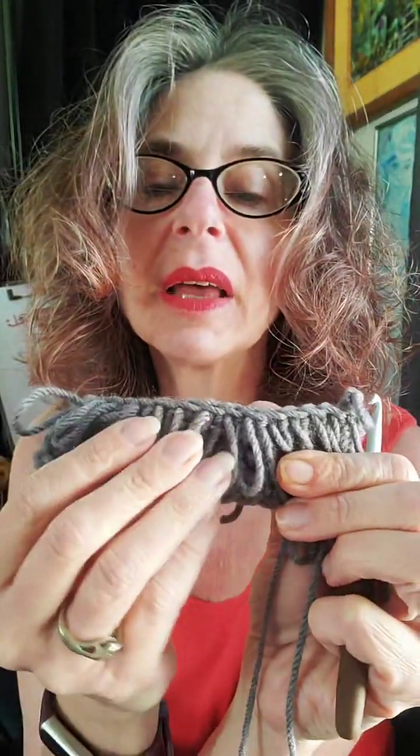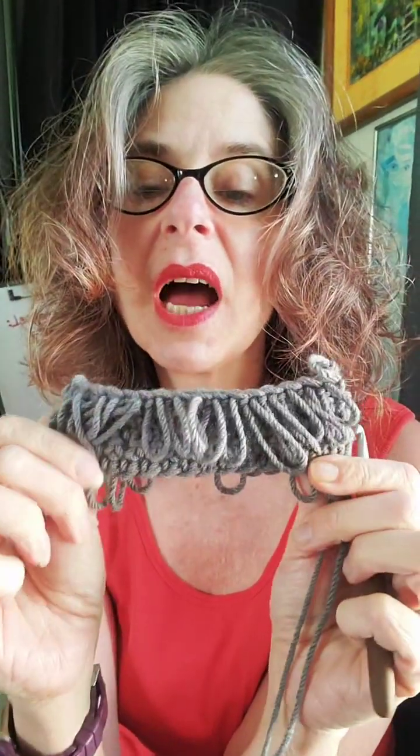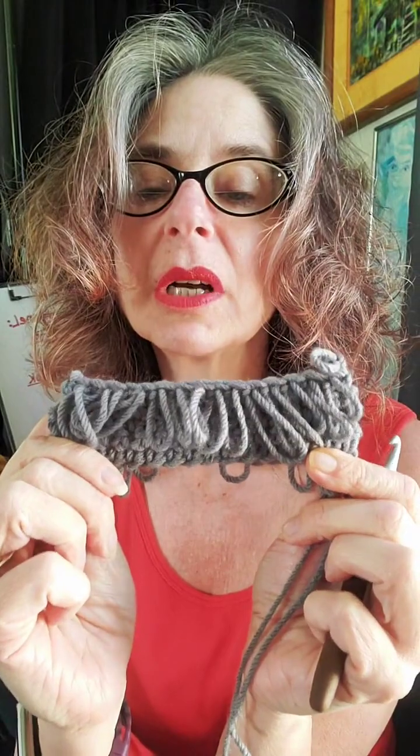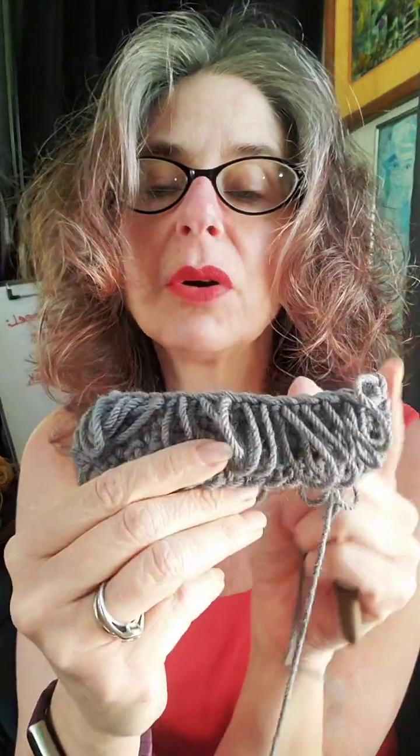But I think that even with my loops, working them the way that I did on the front side, I would probably be more inclined to do a row of single crochet in between them.